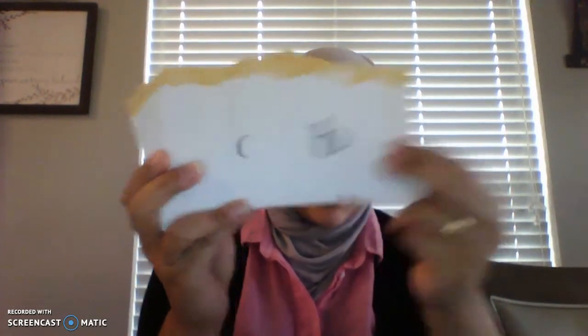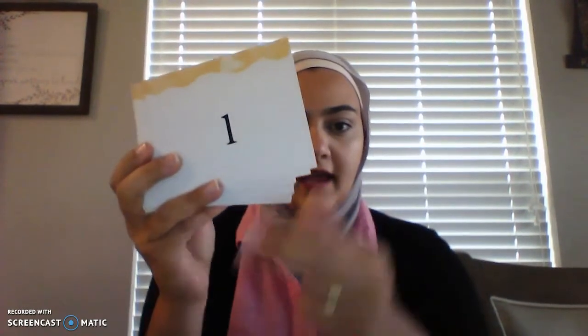Okay, so let's go ahead and go over our vowels and our consonants. Vowels are A, E, I, O, U. Consonants: B, C, D, F, G, H, J, K, L, M, N, P, R, S, T, V, W, Y, Z. Those are our consonants. Very good.